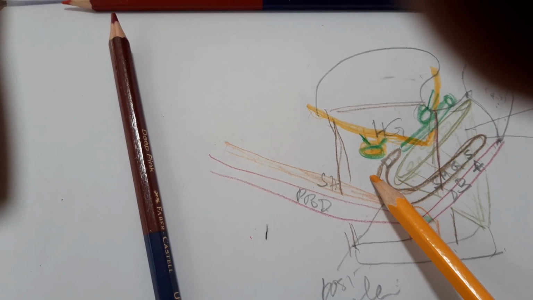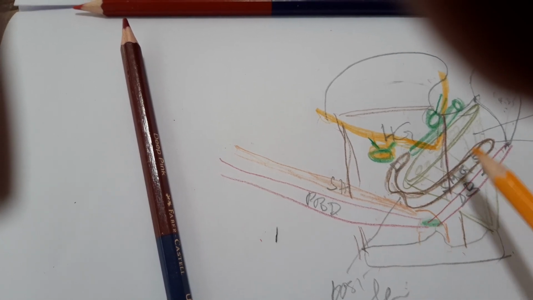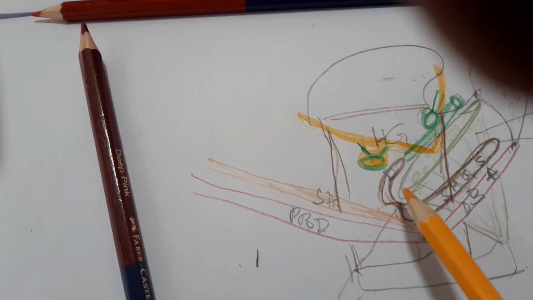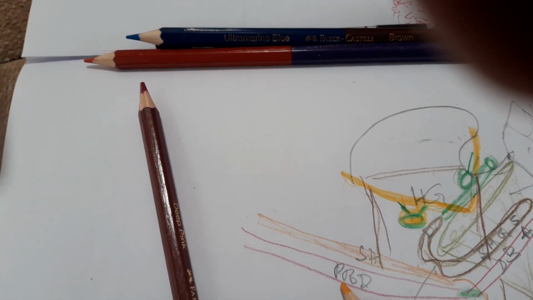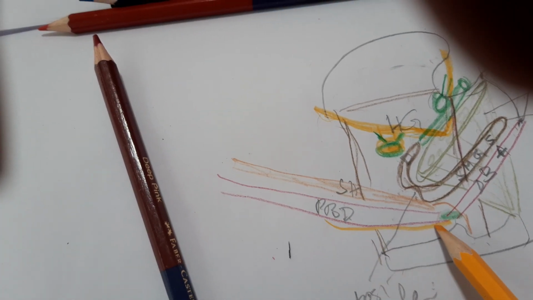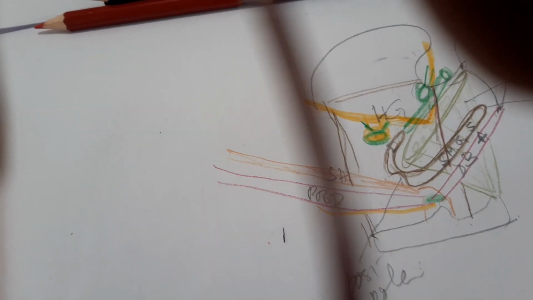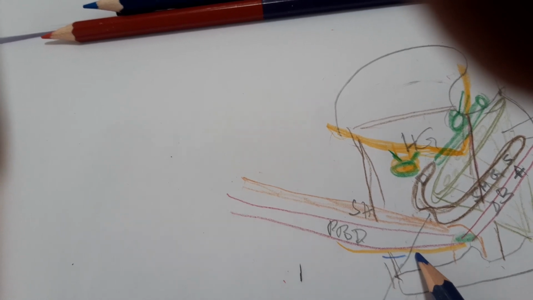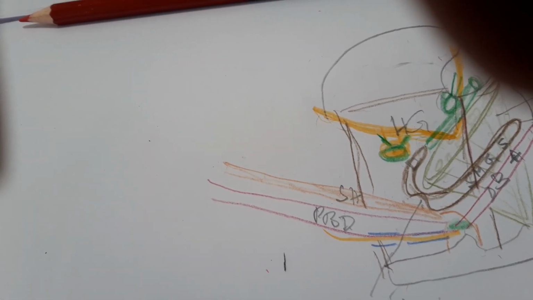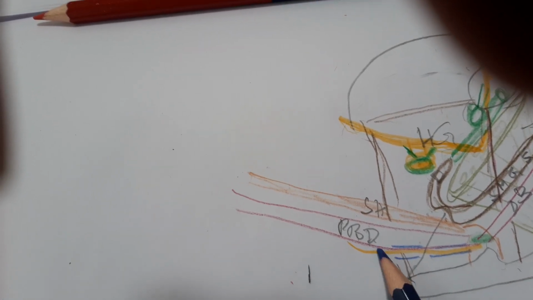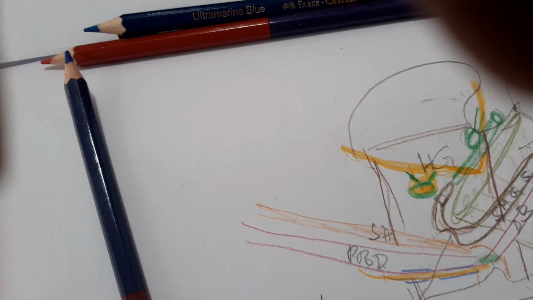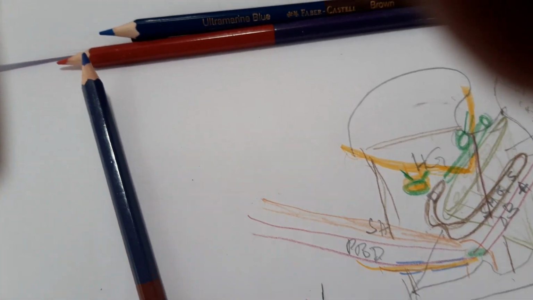Then let us see one more structure which comes here on this hyoglossus muscle. On this hyoglossus muscle, there is one more nerve which is running here. So you can see I wrote one more nerve here. This nerve is accompanied by veins above and below. This nerve is nothing but your hypoglossal nerve.